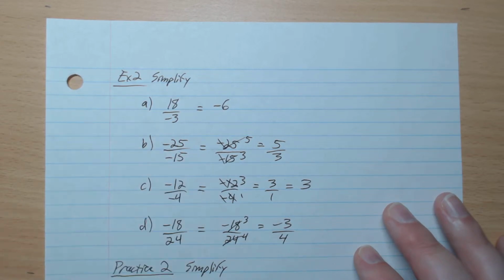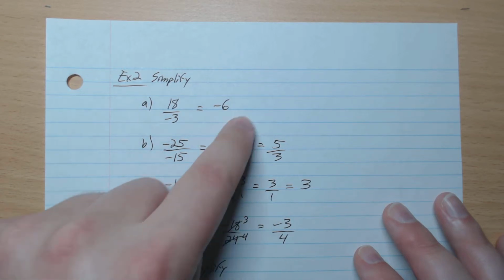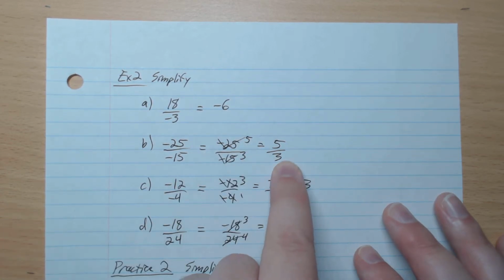Negative 25 over negative 15. Negatives cancel out. Bang, bang. The 5s cancel out. Bang, bang. What's left is 5 over 3. So that's our final answer there.